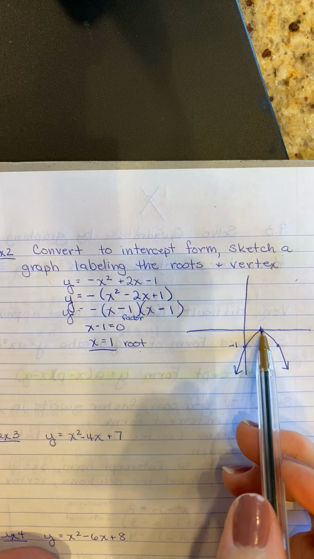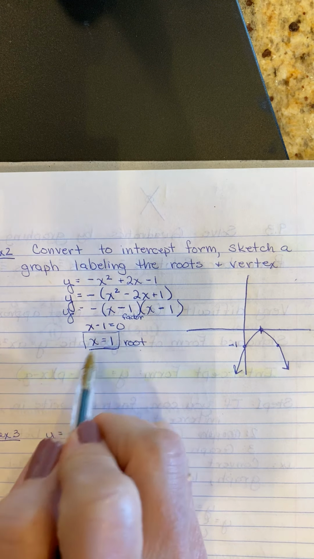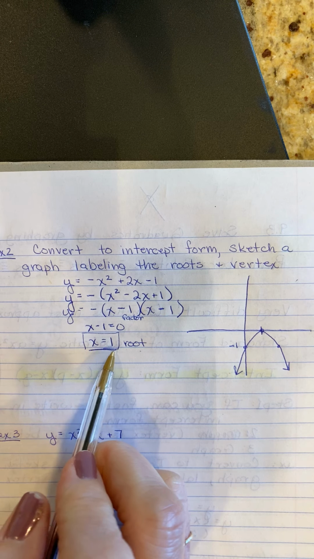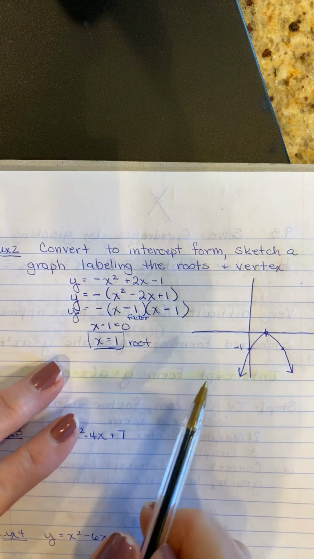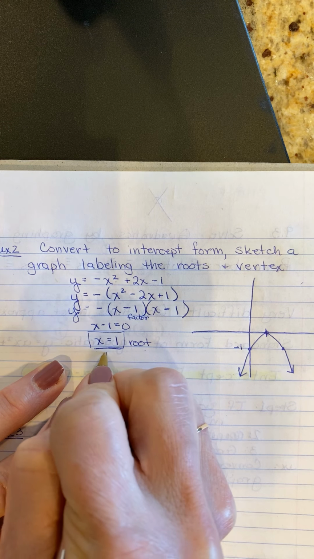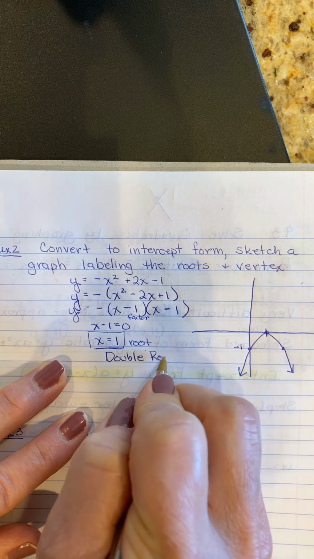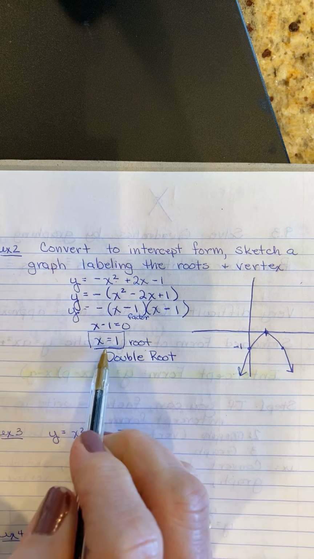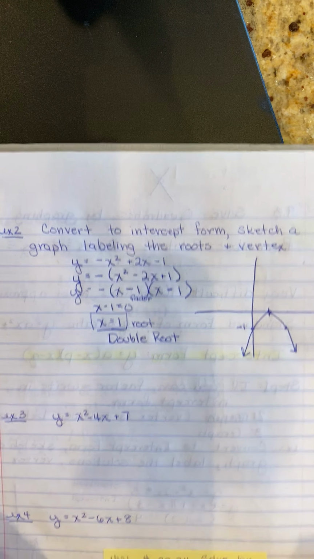What are my solutions? I only have one solution. That's at x equals 1. The fundamental theorem of algebra says a degree 2 must have 2 solutions. This is called a double root. A double root. x equals 1 twice. All right, let's go on.